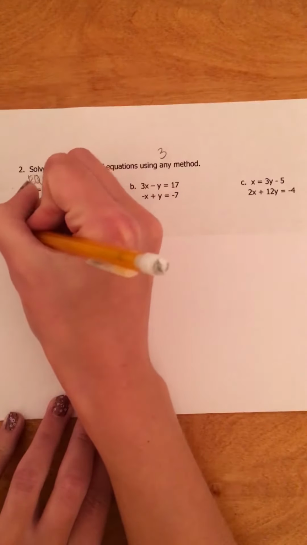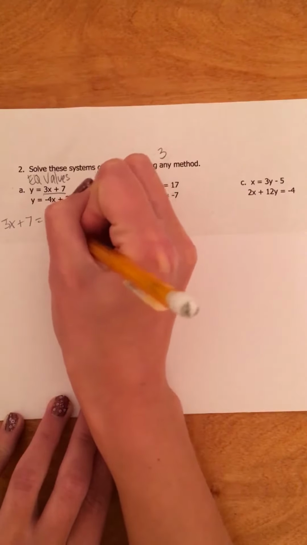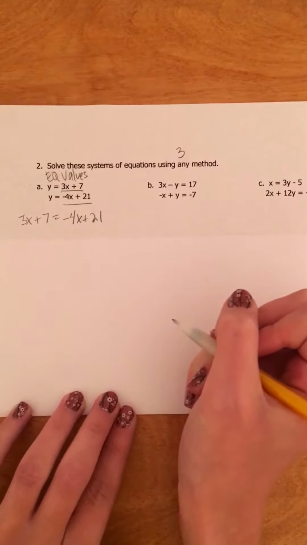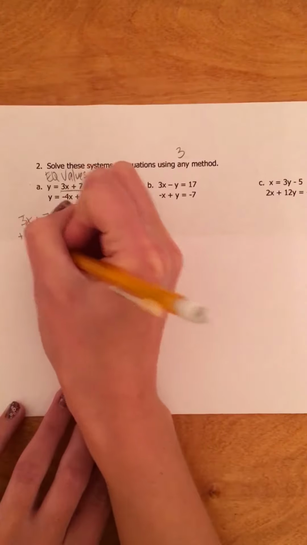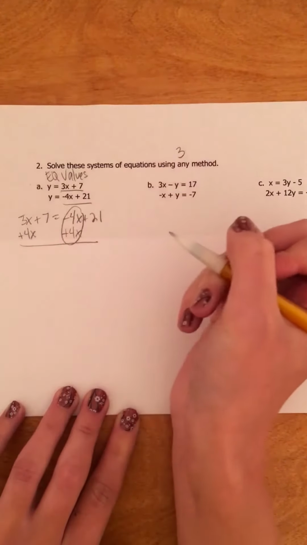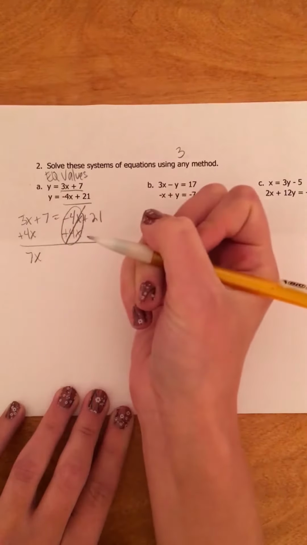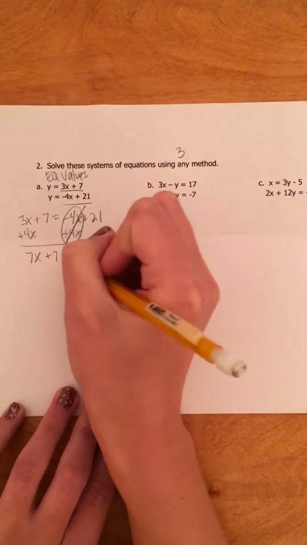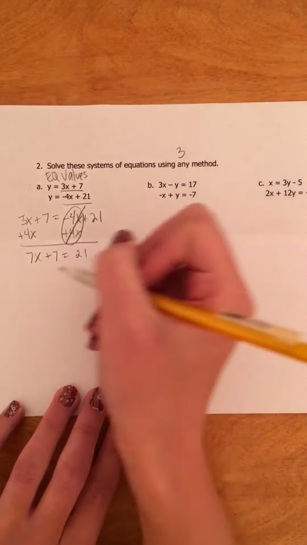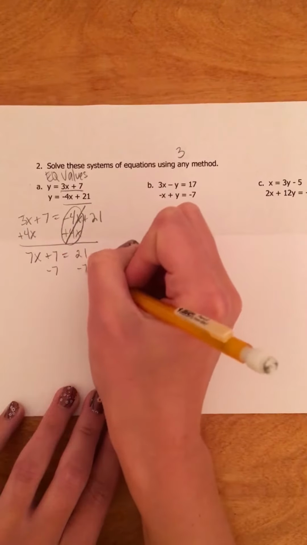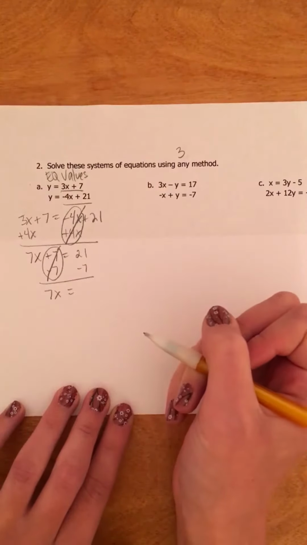So 3x plus 7 equals negative 4x plus 21. So now I just solve this like a regular equation. I'm going to add 4x to undo the subtracting 4x. This right here makes 0. So 7x plus 7 equals 21. Then from there, I'm going to get rid of this positive 7 by subtracting it. That also becomes a 0 right here. Okay, so now it's just solving a regular equation.